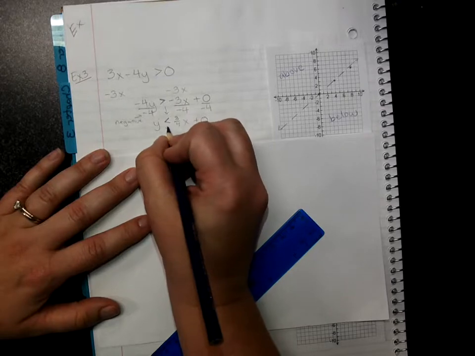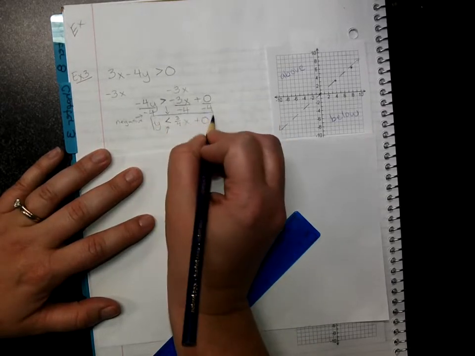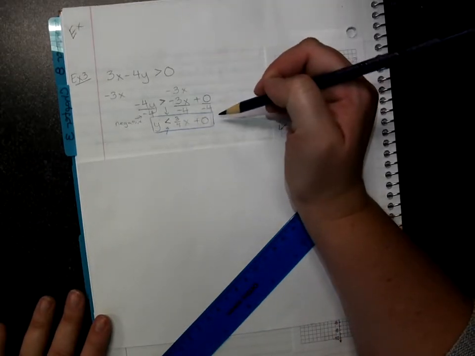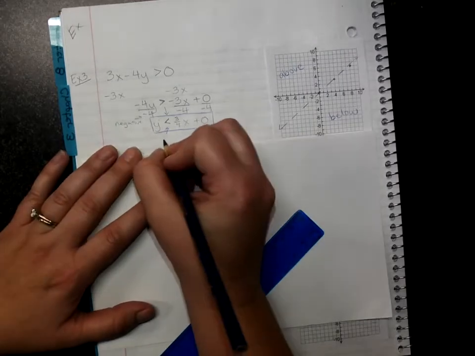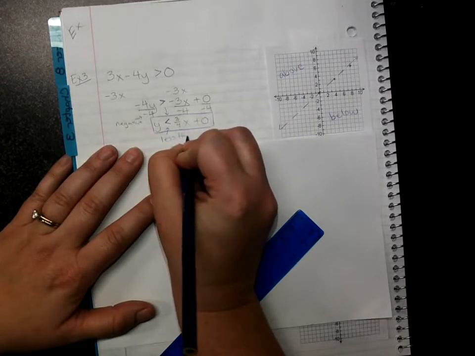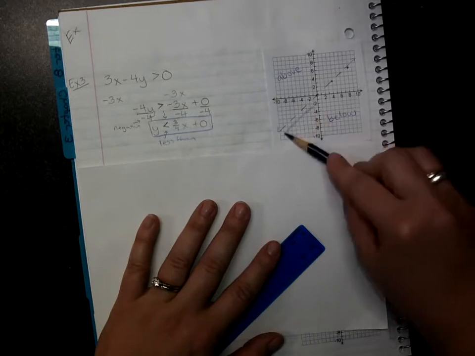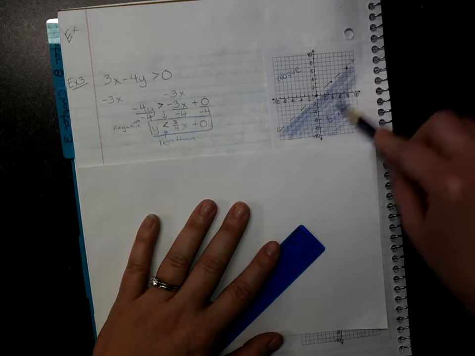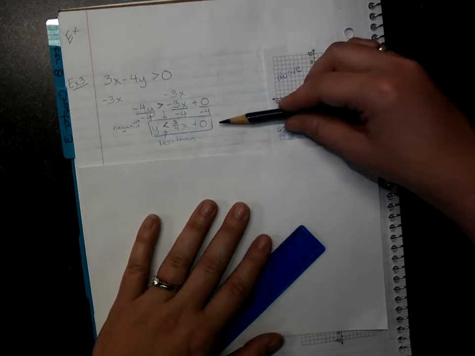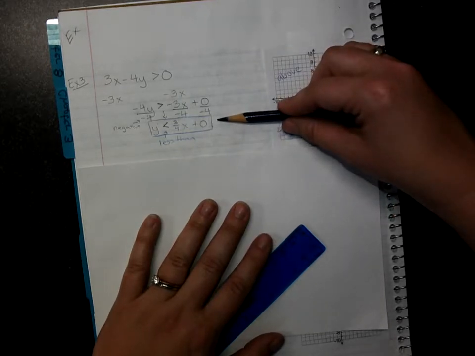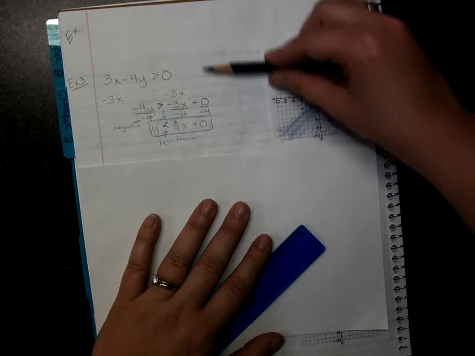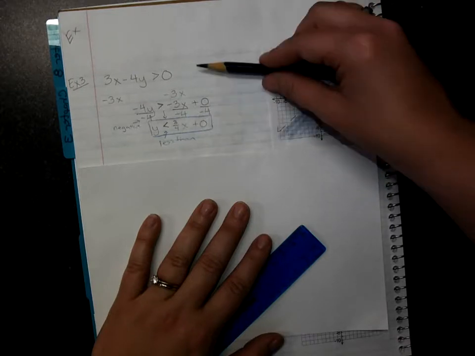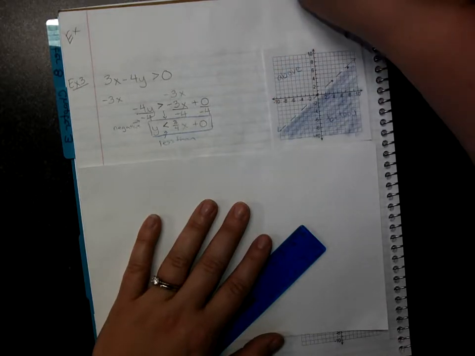Now I need to go back to my inequality. Because I divided by a negative, it changed. I can't make the decision until I'm in slope-intercept form. So up here it looks like greater than, but I don't know really until it's in slope-intercept form. This has now become less than, and so I'm going to shade below, underneath my line. So again, you cannot make your decision until you're in the final slope-intercept form. I cannot make my decision from standard form because I don't know what's going to happen when I solve for y. In this example, it switched directions.